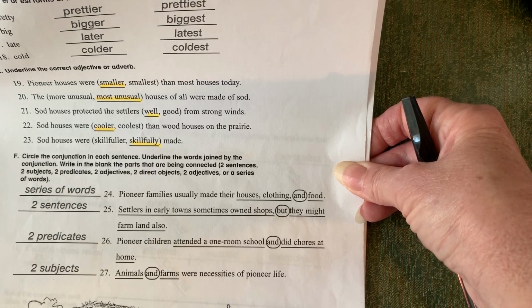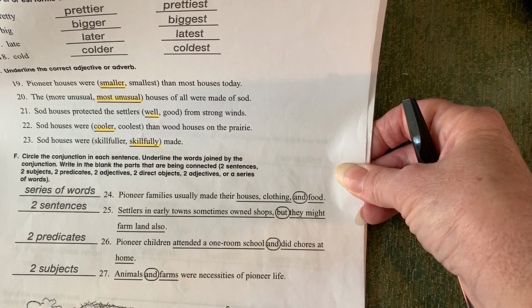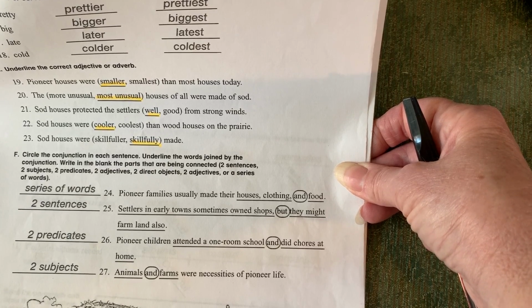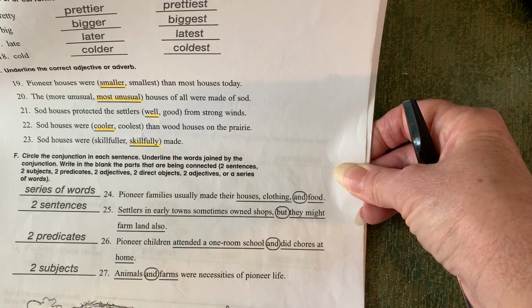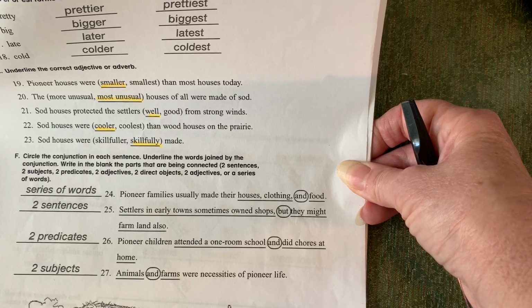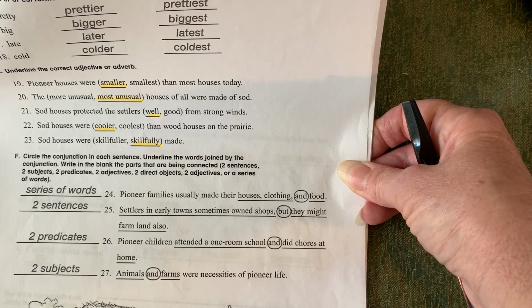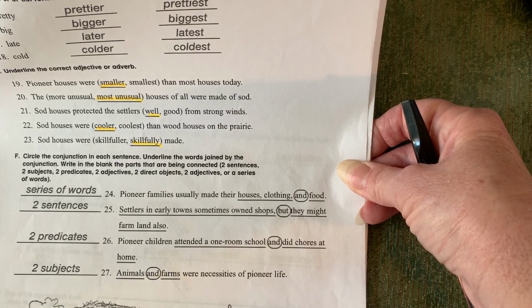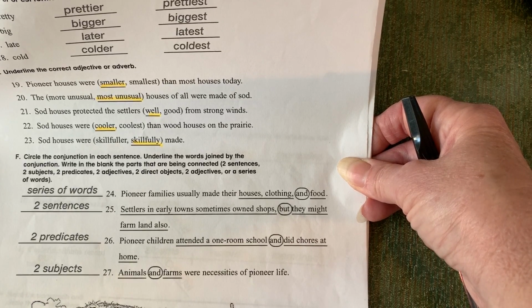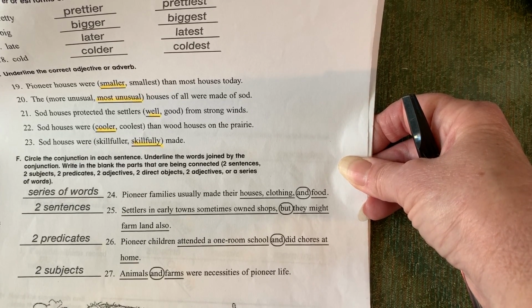And then 26, the connecting word was and it connected two predicates. The subject was children. What did the children do? They attended and they did chores. So it's two predicates. Attended a one-room schoolhouse, did chores at home. And then number 27, the connecting word was and. It's connecting animals and farms, and those are the subjects. Animals were necessities, farms were necessities. So animals and farms is a compound subject. Two subjects, one verb. All right, so go back and look those over.